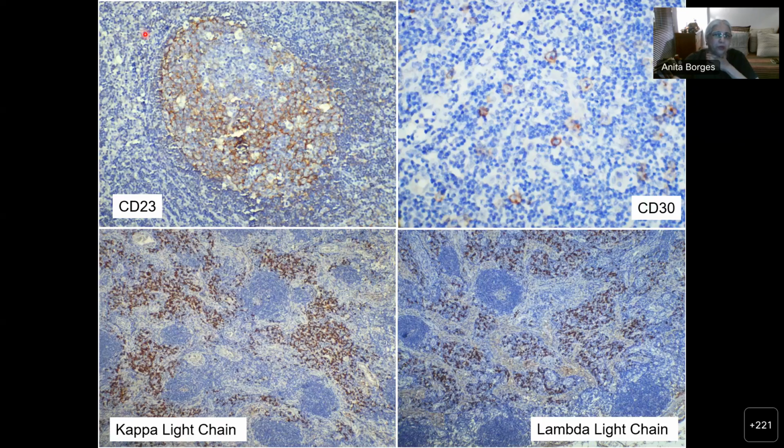Sometimes you're lucky, and you will see that the mantle also takes up CD23. That's just a normal pattern of reaction, but you should know that and not get confused.